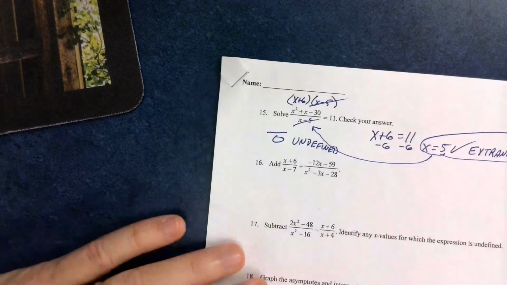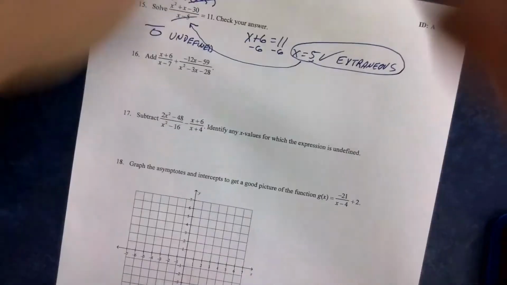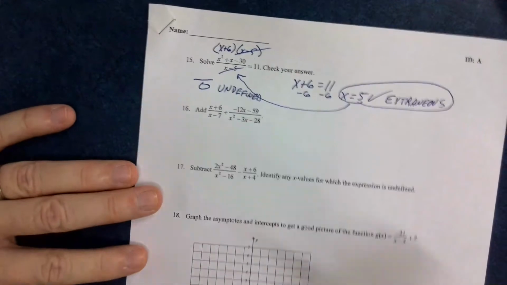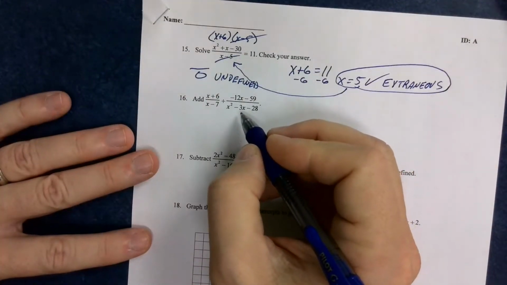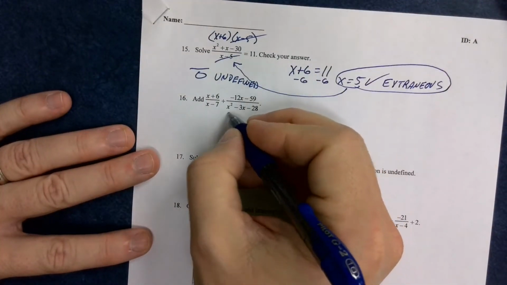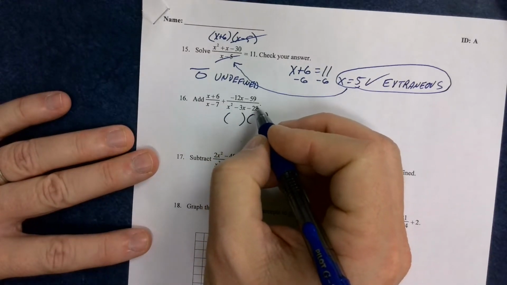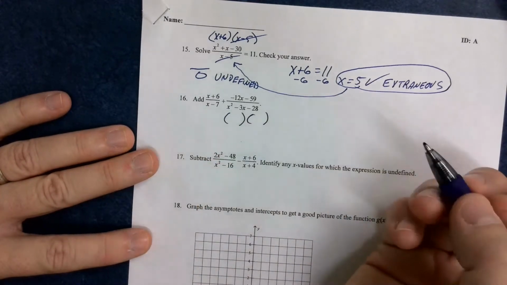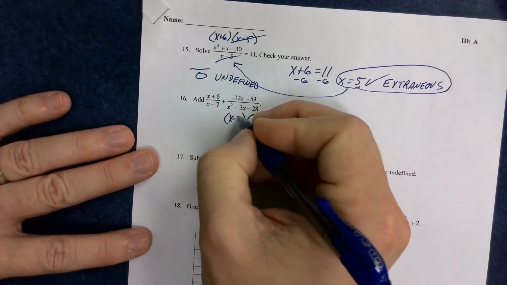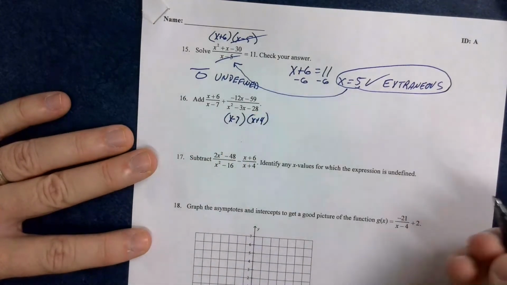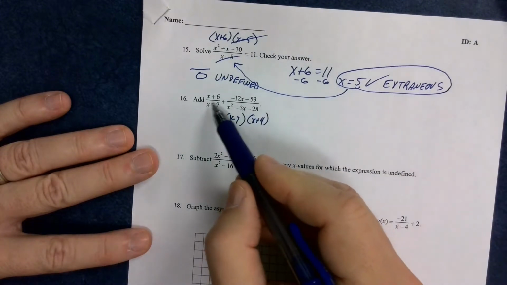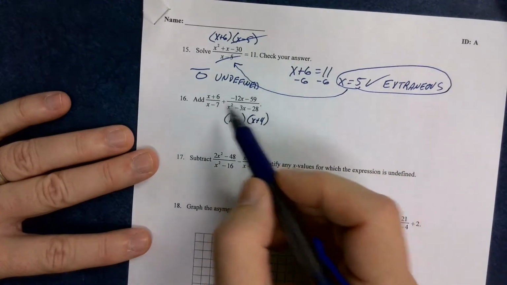And I'm going to do the next one right now. Hopefully on this, we can see this. Factoring again on this bottom one. Factors of 28 that differ by 3 are 4 and 7. Okay, so x minus 7, x plus 4. And you can see that if I'm adding fractions, I have to have the same denominator.